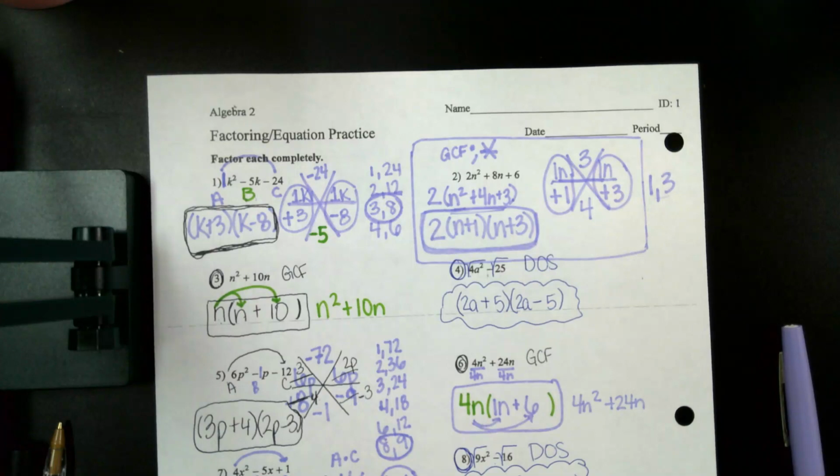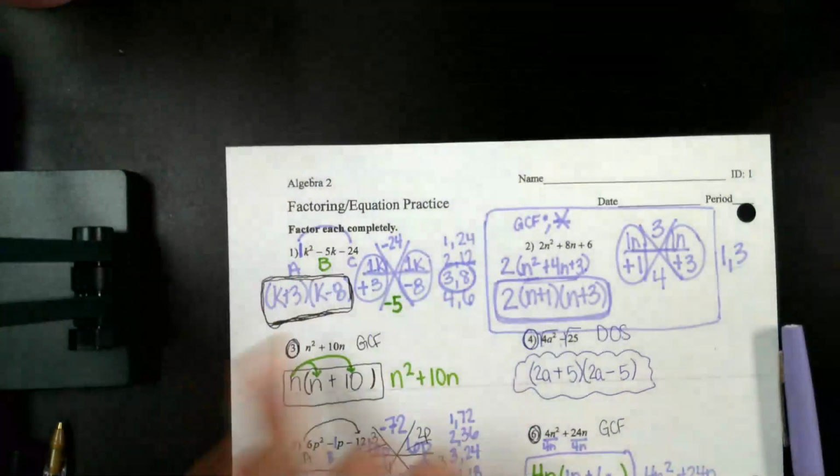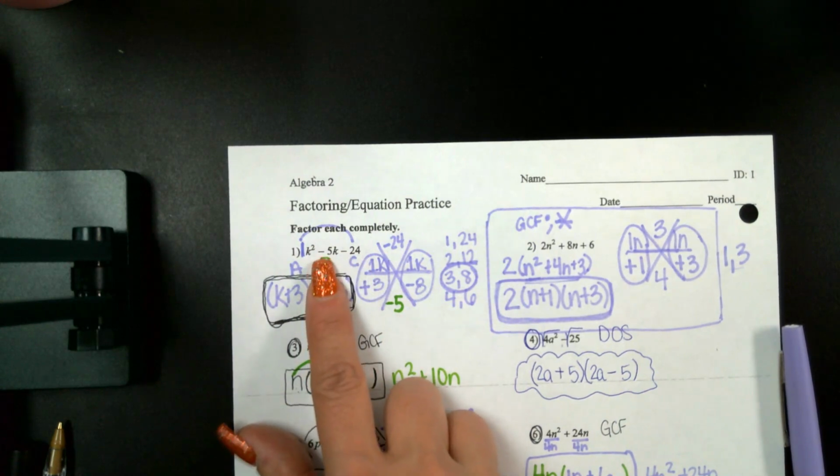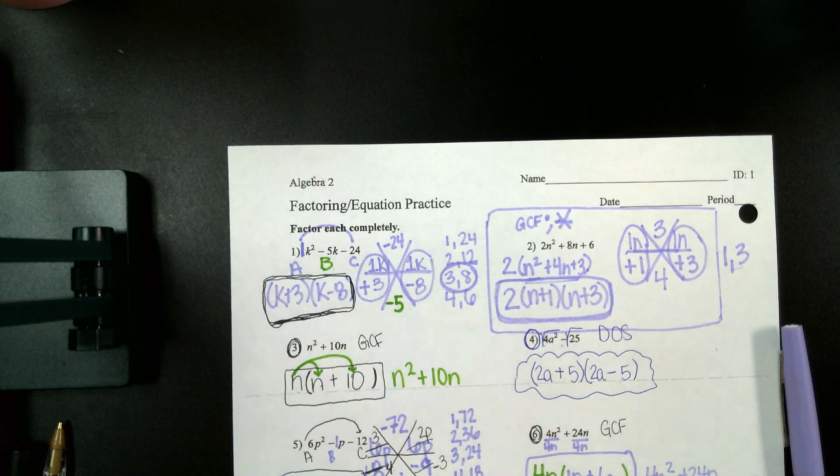But when I went through high school, I can remember my teacher literally saying to me, how could I multiply to get negative 24 and add to get negative 5? Well, that's exactly what we did here. I just put it in a little asterisk. That was it, but it was still the same method.